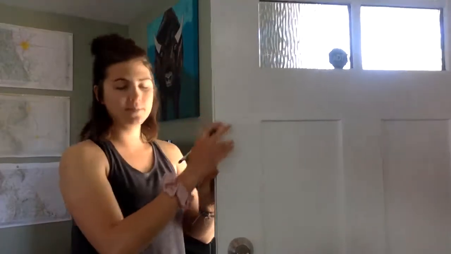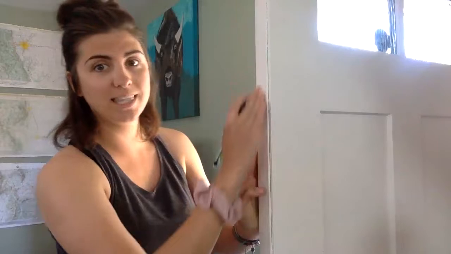This is our back door. We are going to be using the inside of the door, right here, where you can't see it when it closes, to put our markings.